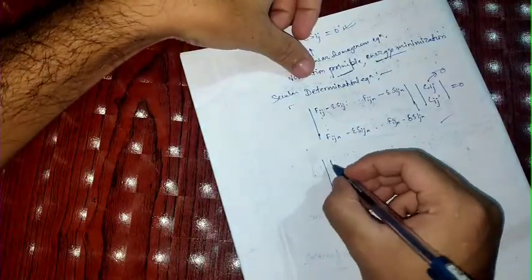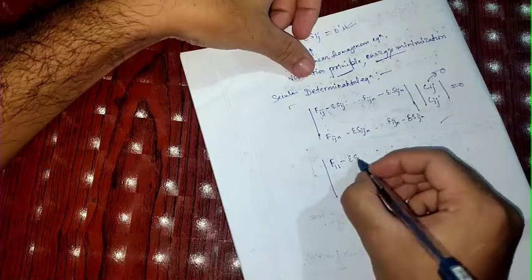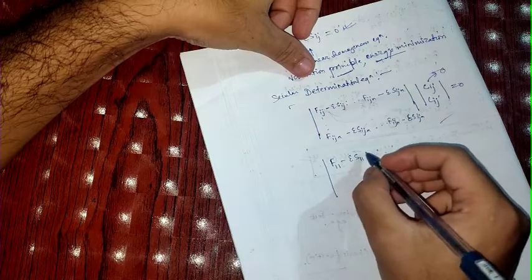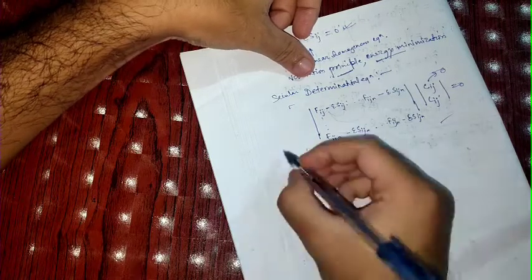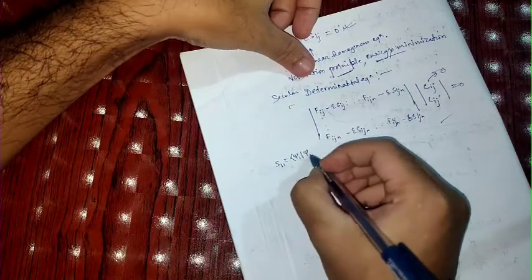You can just see here F11 minus E S11. S11 means psi1 psi1.